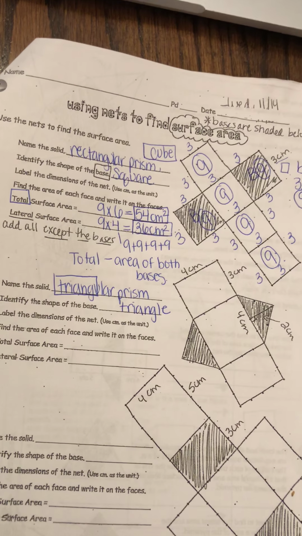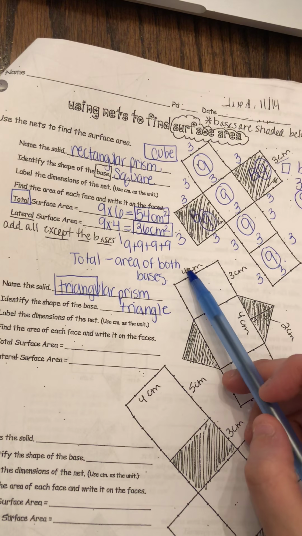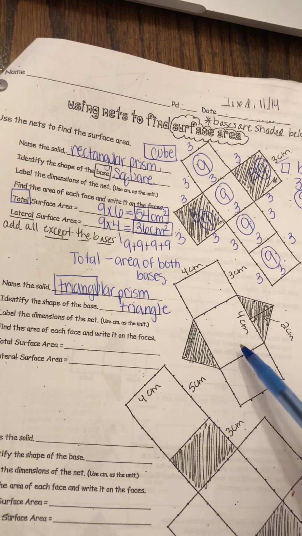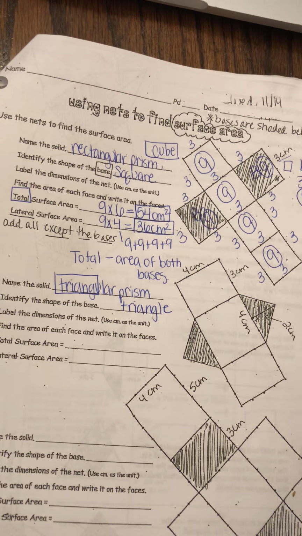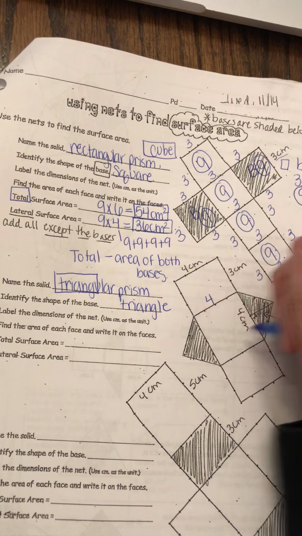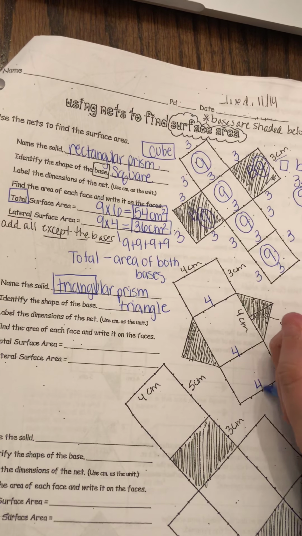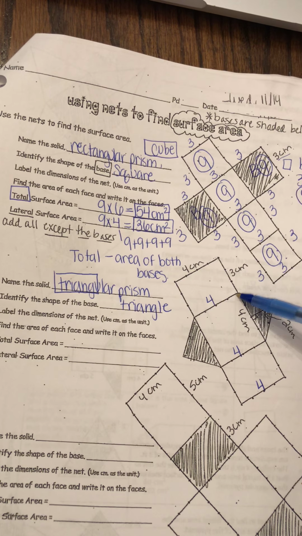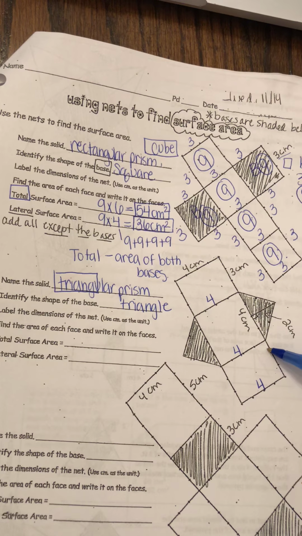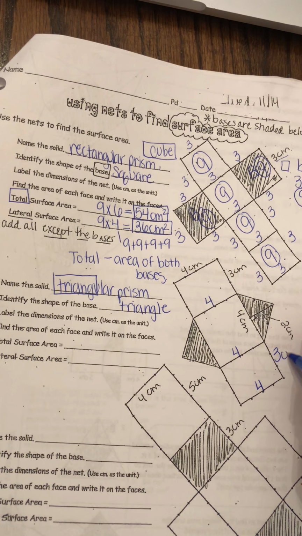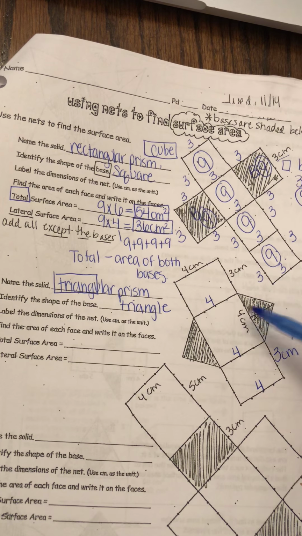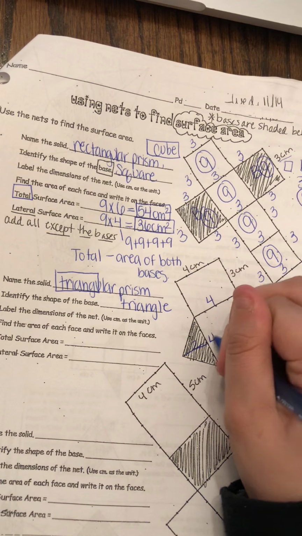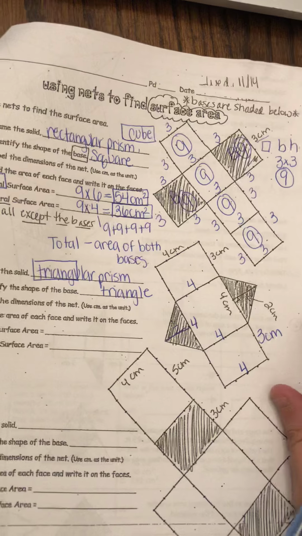So label the dimensions. Okay, well, if this is 4 centimeters by 3 centimeters, all the ones that are opposite of it will be 4 as well. So 4 centimeters, 4 centimeters, 4 centimeters. Okay, well, this is 3 centimeters. What's opposite of it is also going to be 3 centimeters. And both of my bases are going to be the same. I have a height of 2 of my triangle and a base of 4.